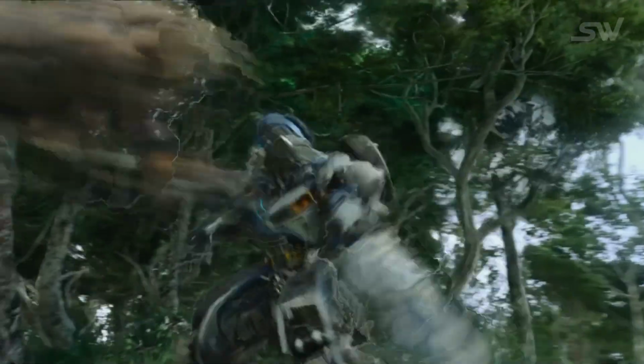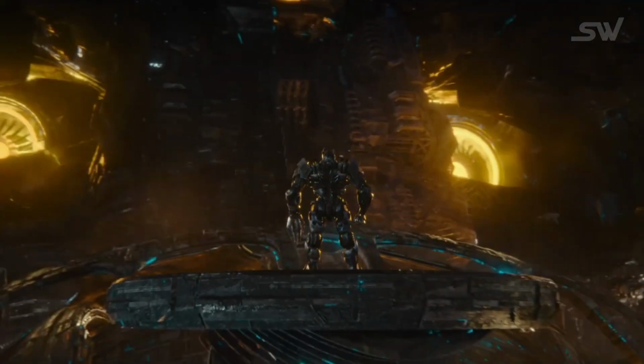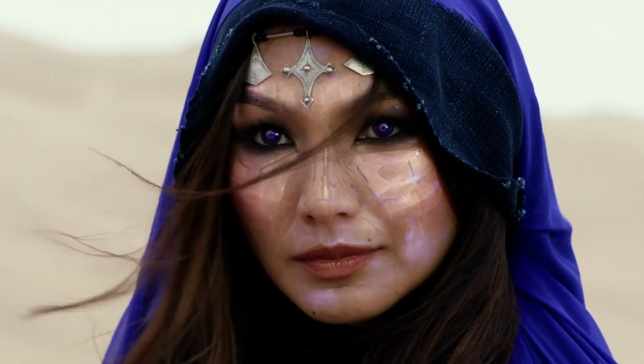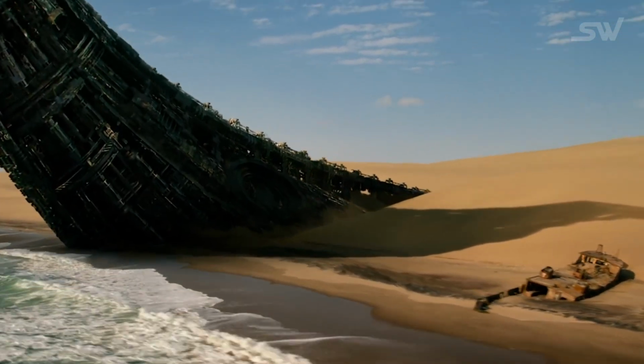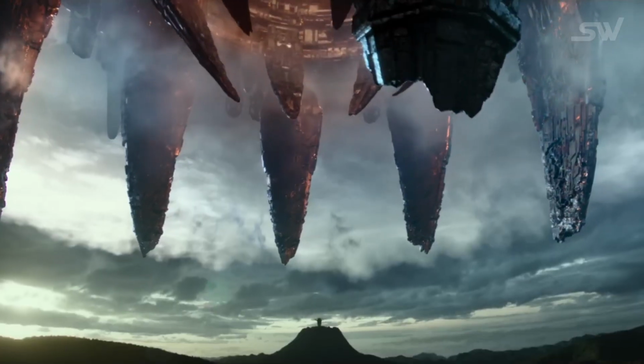The last time, we explained who the Maximals and Terrocons are. But now, we'd be looking at the real big bad of the franchise, that is the Unicron. This is a name we had first heard in Transformers The Last Knight. But as it turns out, Unicron was actually present in the entire Transformers franchise.